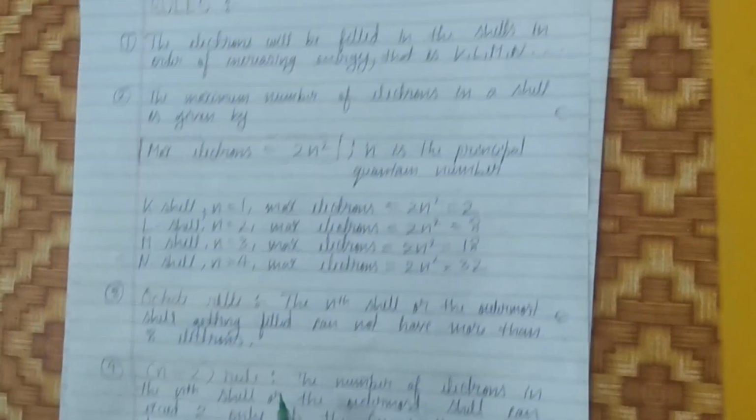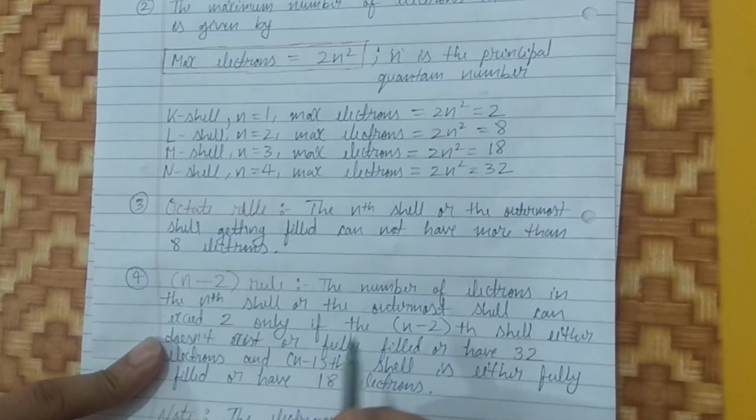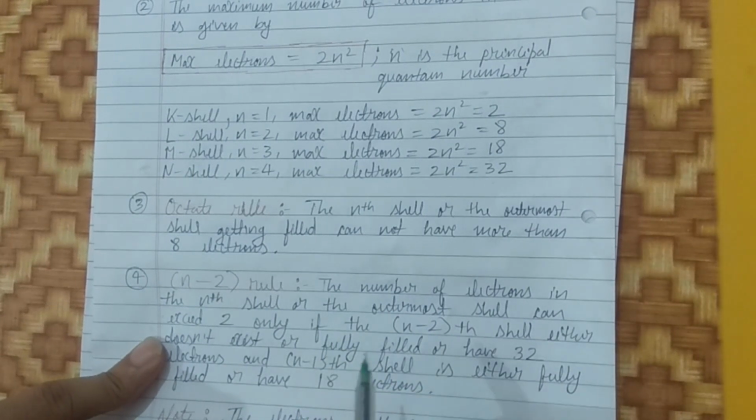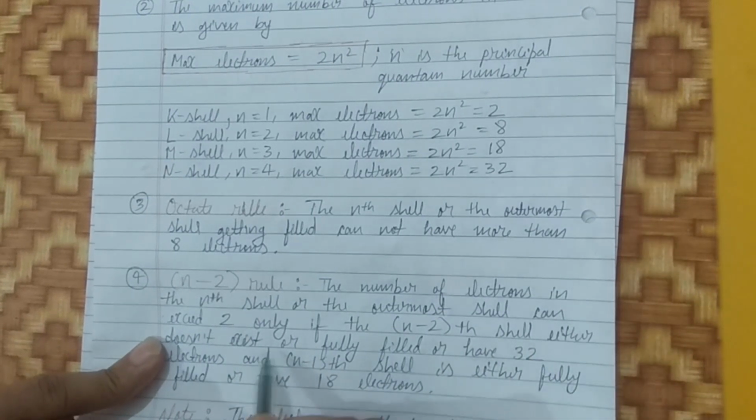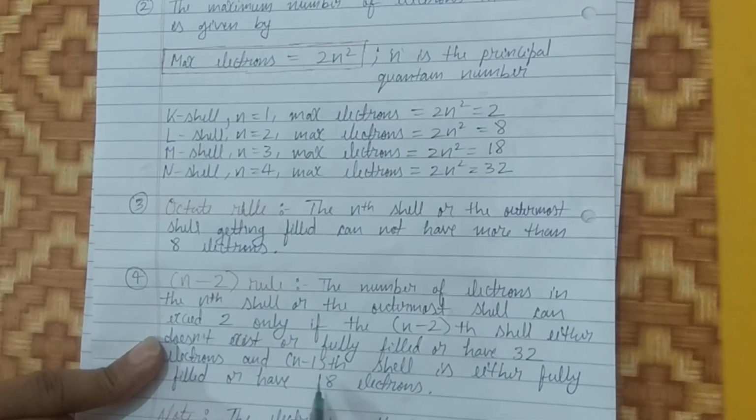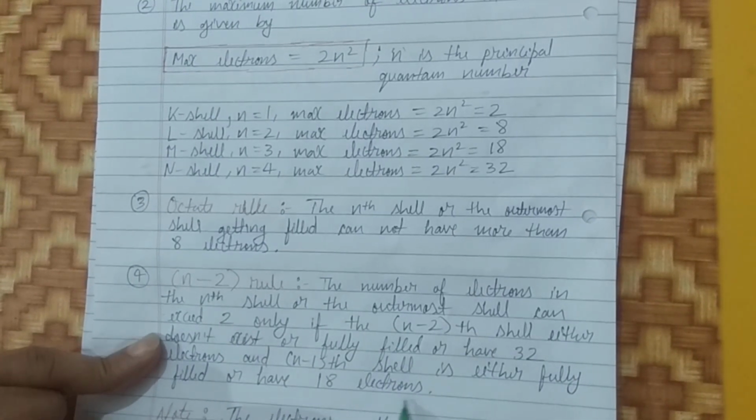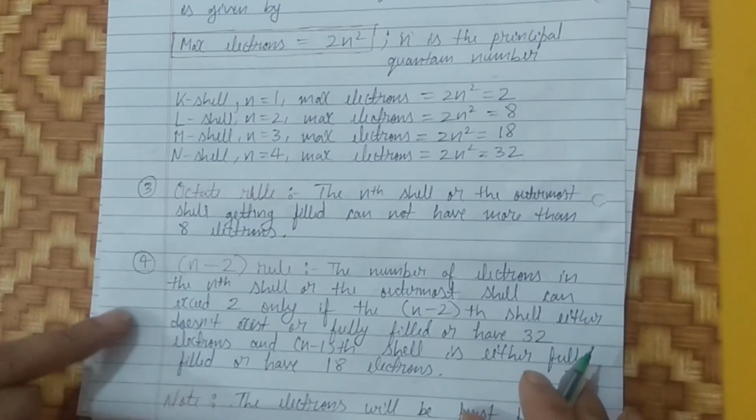Okay, the fourth rule is the n minus 2 rule. This is a very exclusive rule made by me. It says that the number of electrons in the nth shell, or the outermost shell, can exceed 2 only if the n minus 2th shell either doesn't exist, or is fully filled, or has 32 electrons, and the n minus 1th shell is either fully filled or has 18 electrons. I will explain it, don't worry.